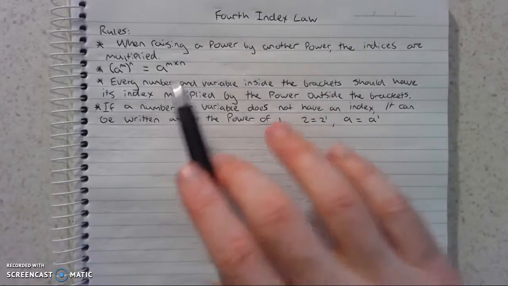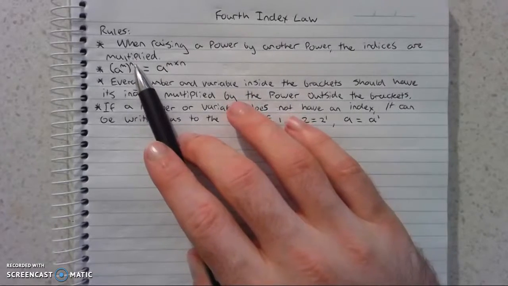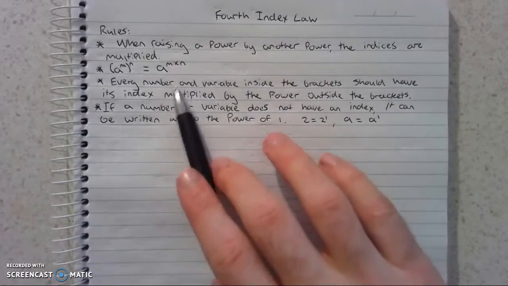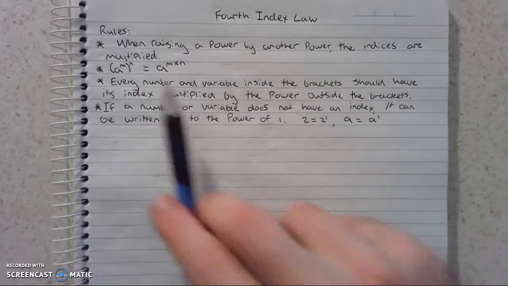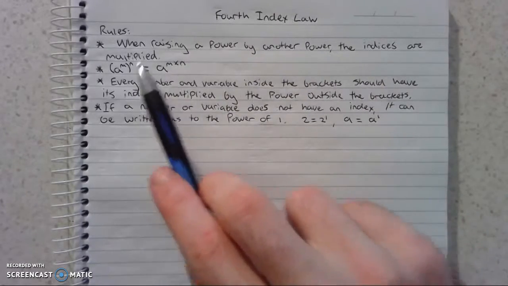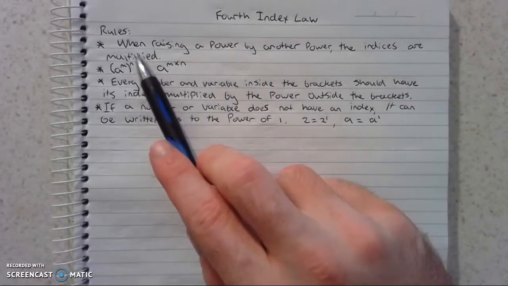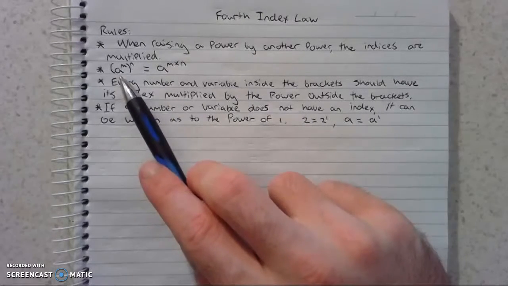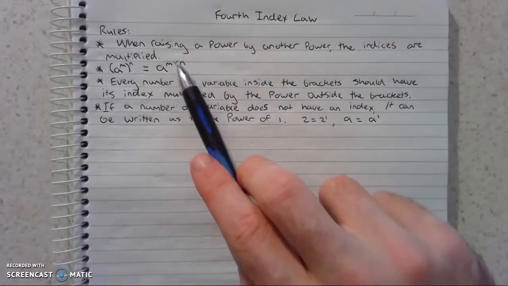Instead of plus or minus like before, if the whole thing is to the power of another index, then they're multiplied together. There are a few things we need to follow when doing this. Every number or variable inside the brackets should have its index multiplied by the power outside. So every single thing inside the brackets is multiplied by every single thing outside the brackets. In this situation, it's just the one a to the m to the power of n, which will be a to the power of m times n.